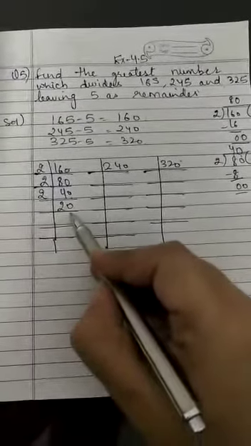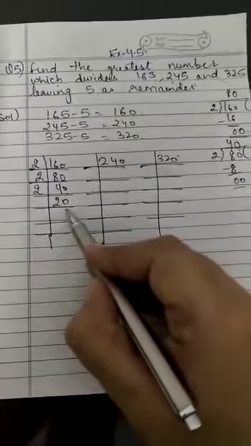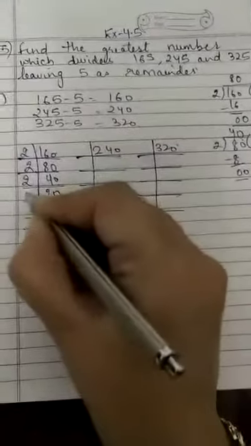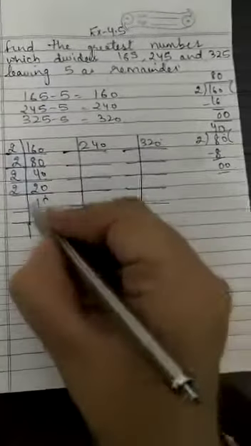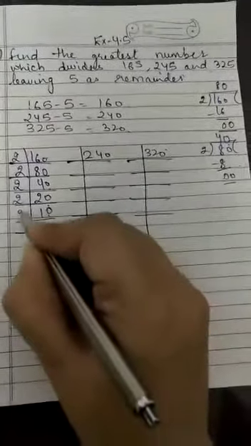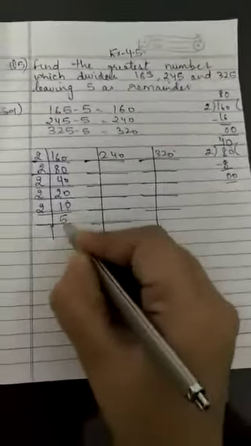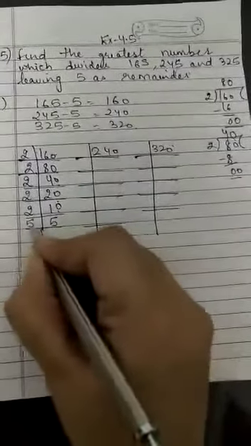Again you have 0 here. This number is divisible by 2, as at one's place you have 0. When you will divide 20 by 2, 10 will come. Now again divide 10 by 2, 5 will come. As 5 is a prime number now, it is divisible by itself.